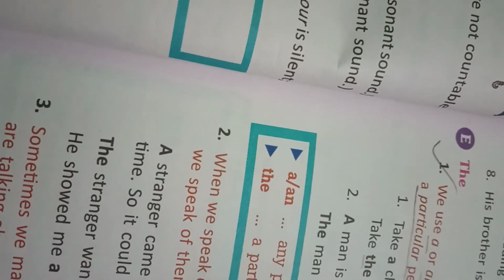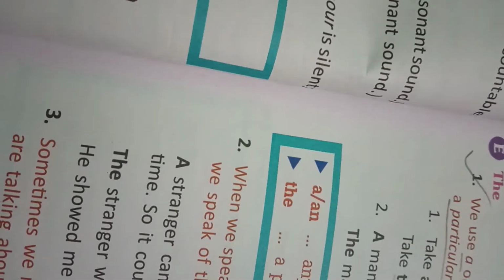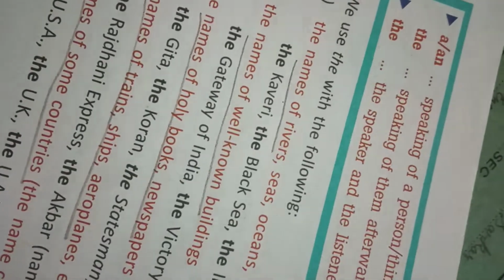So the moon is shining in the sky, the telephone is ringing. Yes, the door of the drawing room is locked. This particular door. So here we are using the. Yes, a or an, speaking of a person or thing for the first time. The, we use speaking of them afterwards. The speaker and the listener know which person or thing is meant.